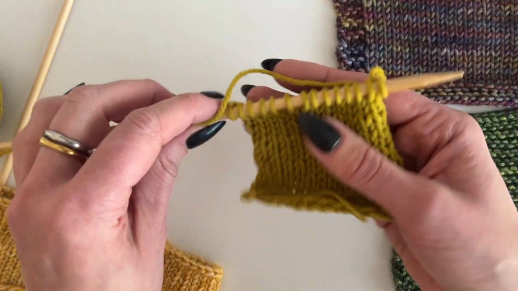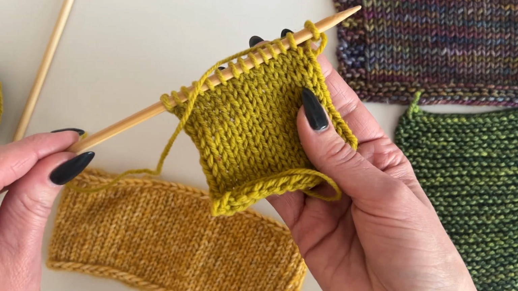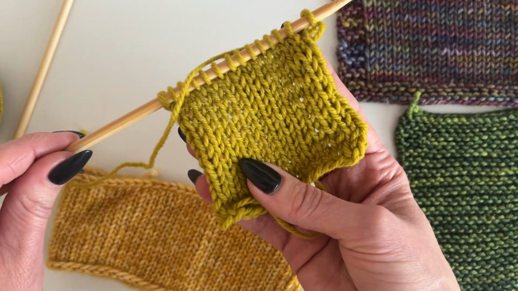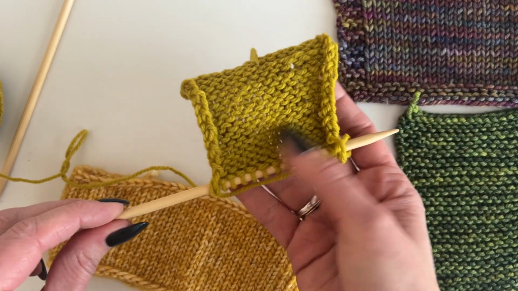Okay, so here we go, stockinette stitch. Just identify stitches depending on what row is facing outward. Knit side, knit all those. When we get to this side, we purl all these.